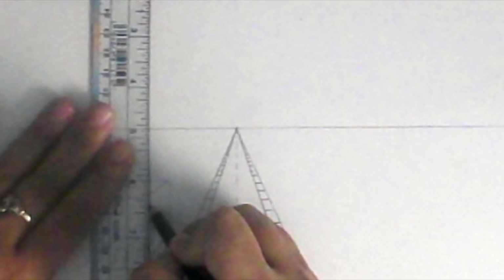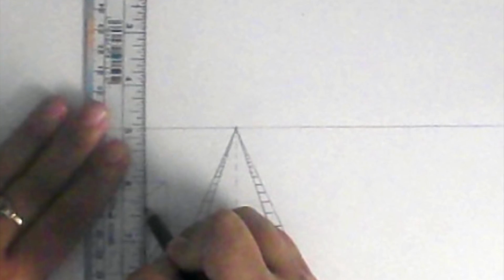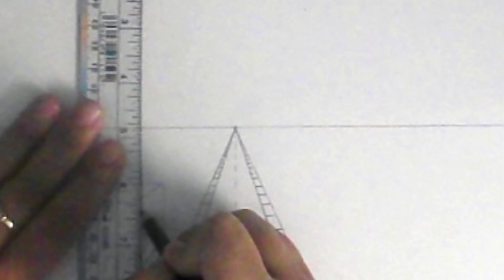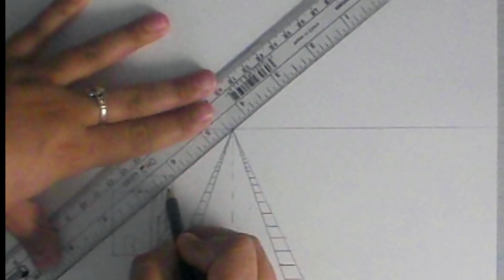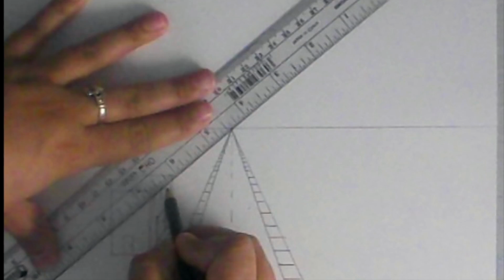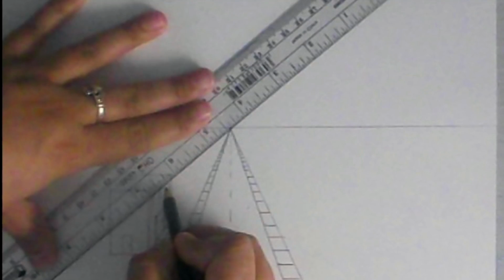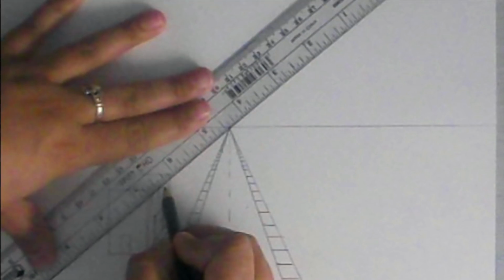Windows on your buildings are also going to be the same. If it is on the side that is in perspective, you're going to have verticals for the sides and lines of perspective on the top and the bottom of your windows. If the windows are on the straight on side, it's going to be two verticals and two horizontals.